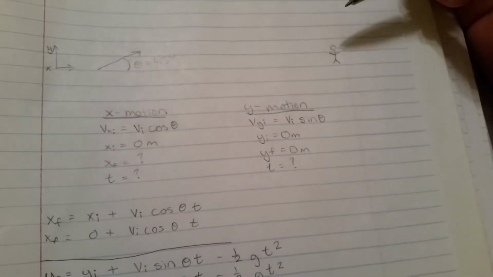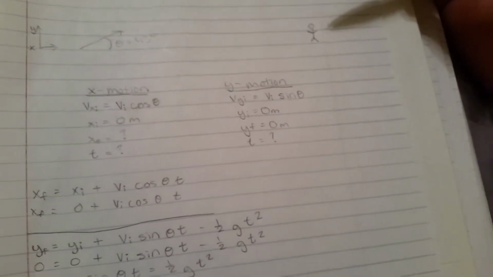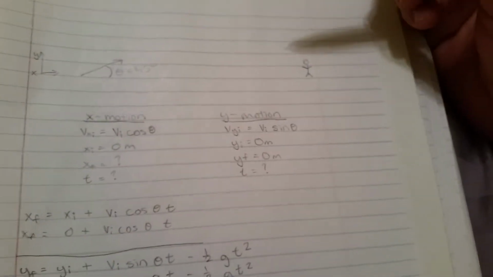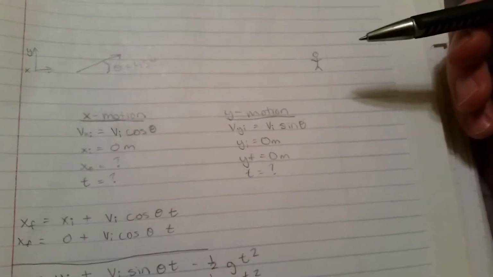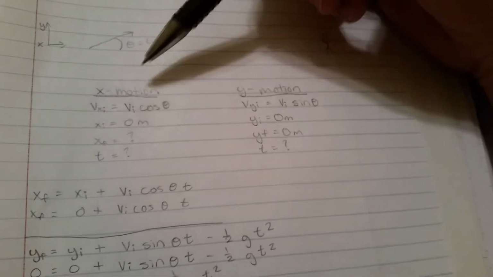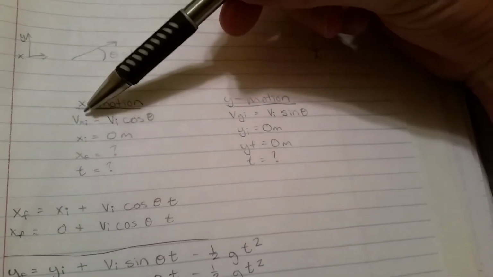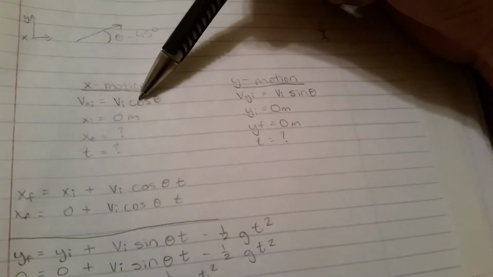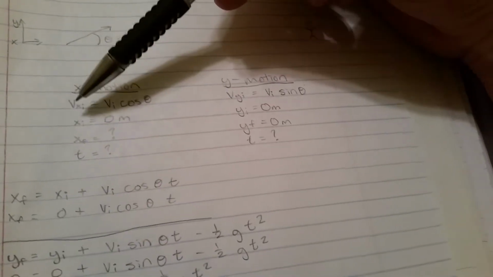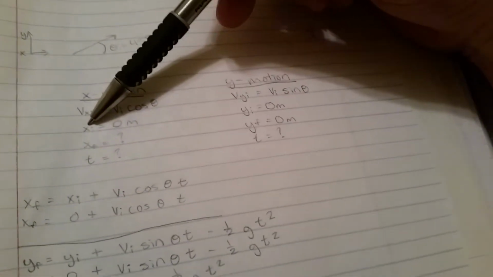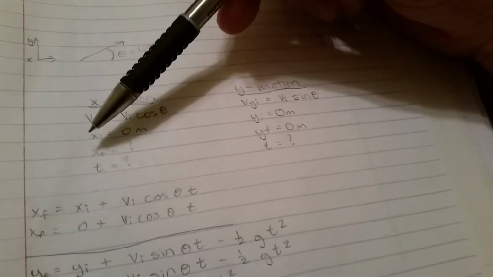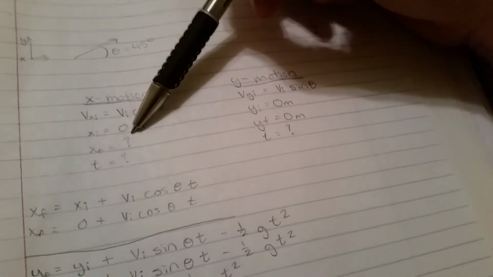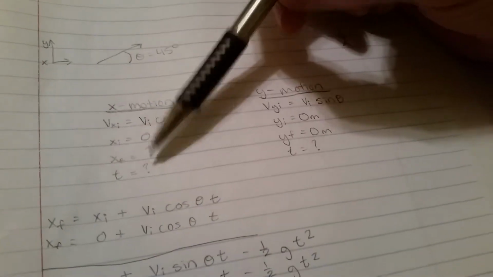In this problem we have an arrow going to try and hit an orc, and we have to calculate if Legolas will hit his target. So we know in the x motion that the initial velocity in the x direction would be equal to the initial velocity times the cosine of theta. We know that the initial x position would be 0 meters. We're trying to find the final x position, and we do not know the time.